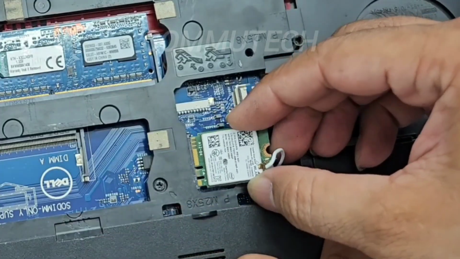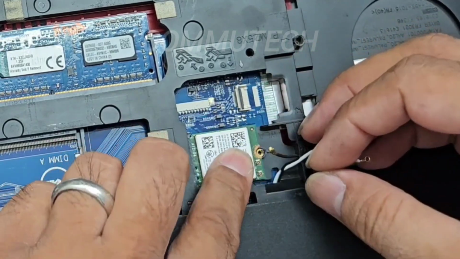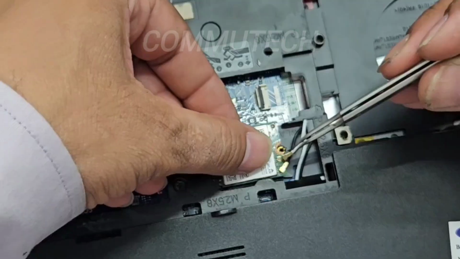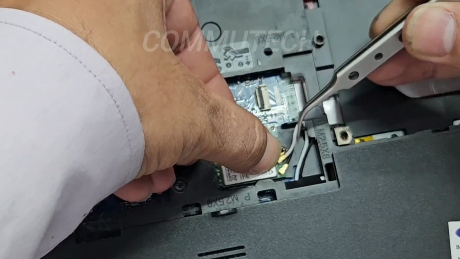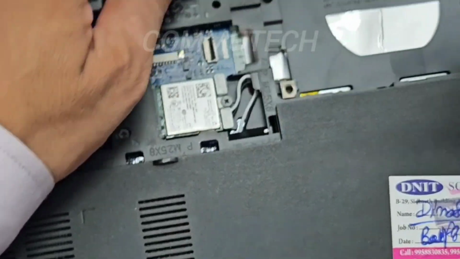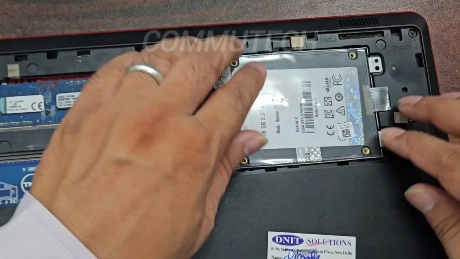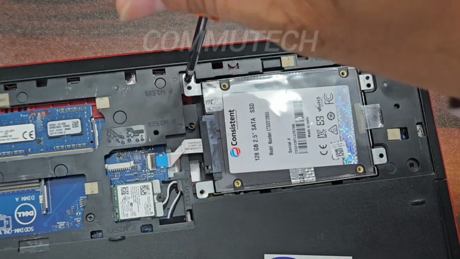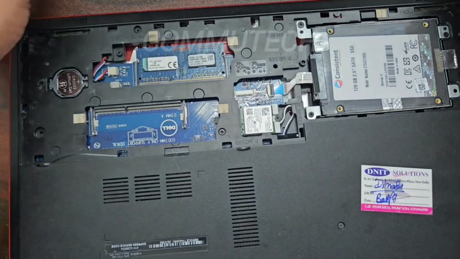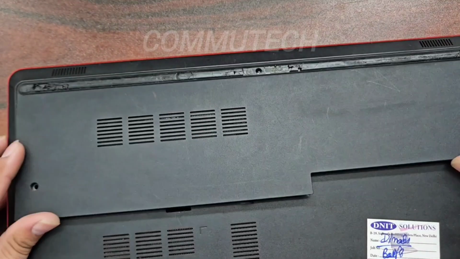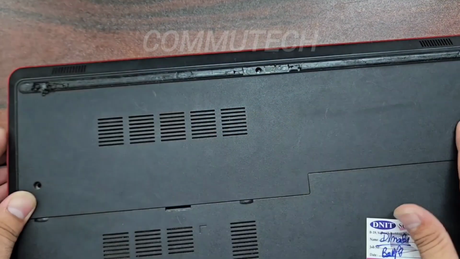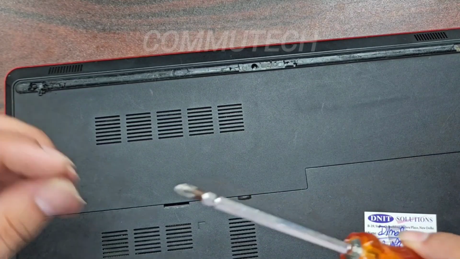This is the Wi-Fi and the Bluetooth card. And now we will place this drive. Okay, now we have to place this cover, the back cover, and here also we have to put the screws.